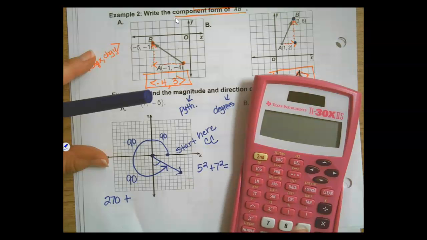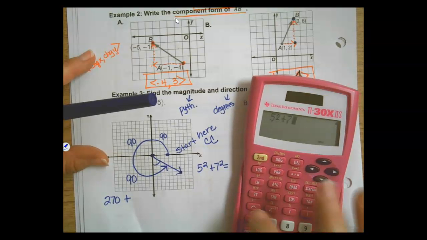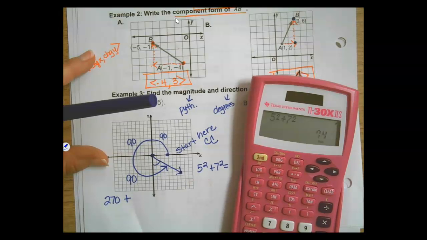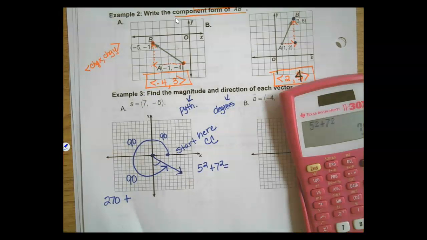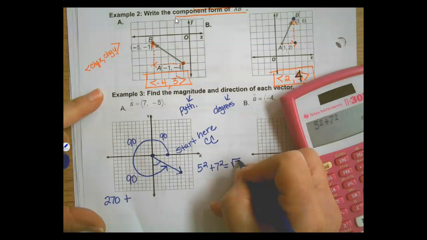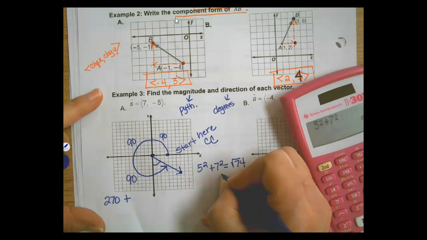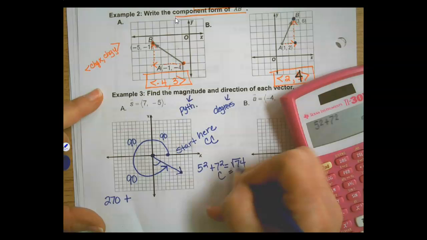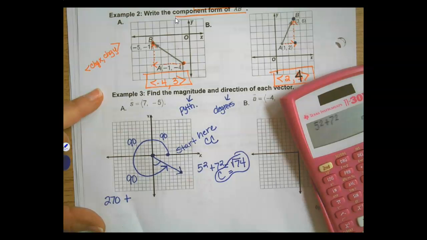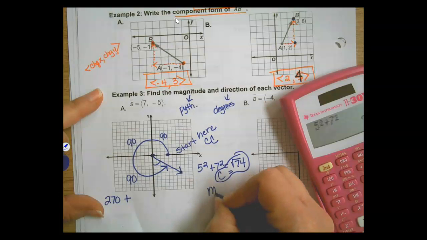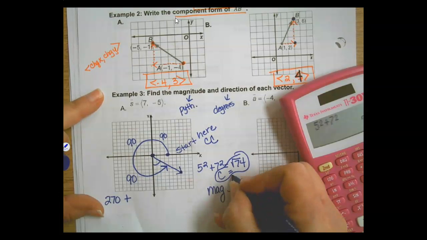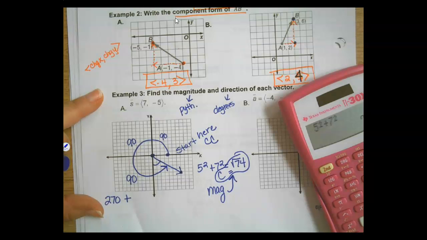Calculator. 5 squared plus 7 squared equals, and then the square root of 74 is my answer. And that's my magnitude. I am all over the place.